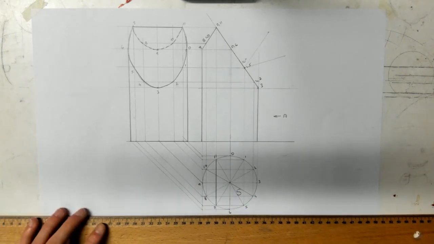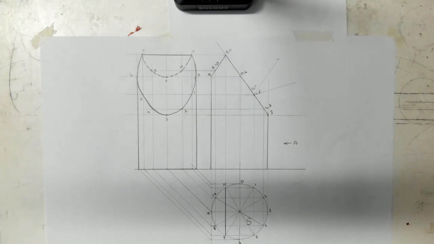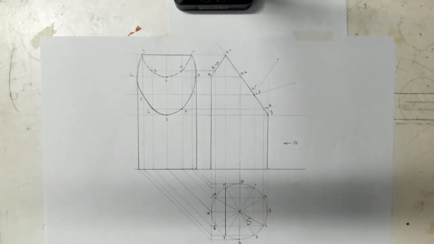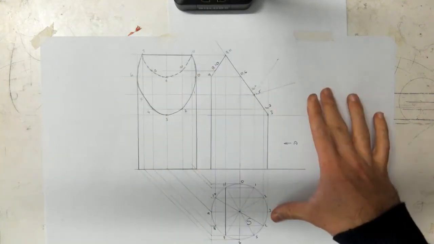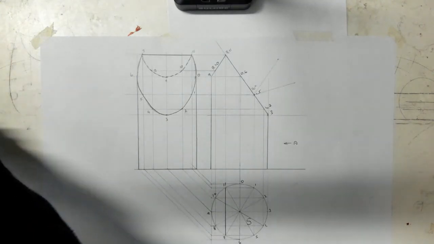The next part then of the question, it tells us draw the true shape of the elliptical cut surface. So for the next part, I just needed to stick on a bit of paper here. Just when I was recording the first bit of the video, I wanted to make sure you could see the whole elevation, plan and end view. So I've added a bit more paper to the top so you can see this next part here.